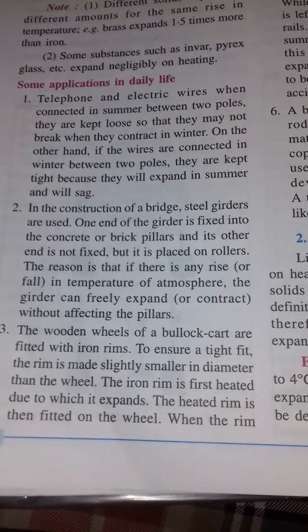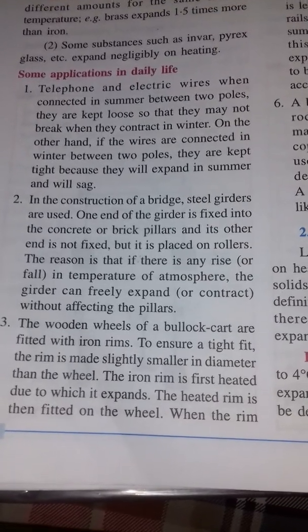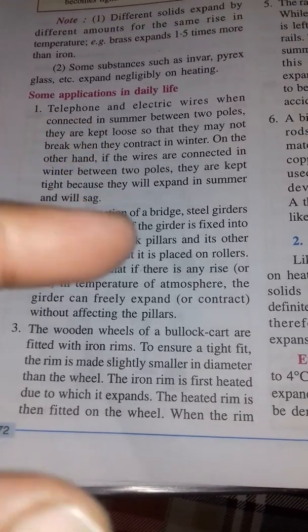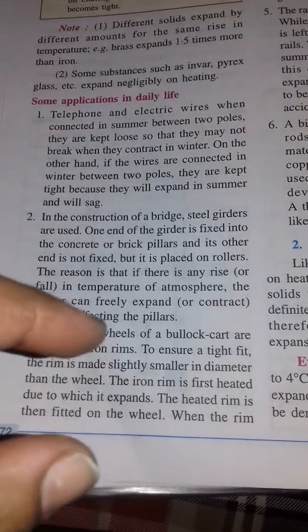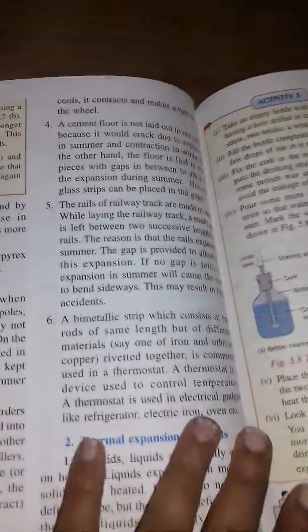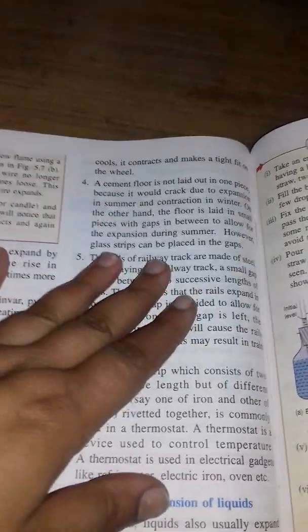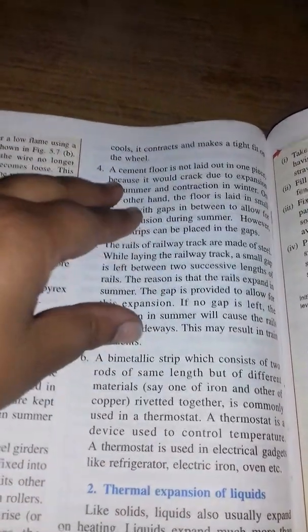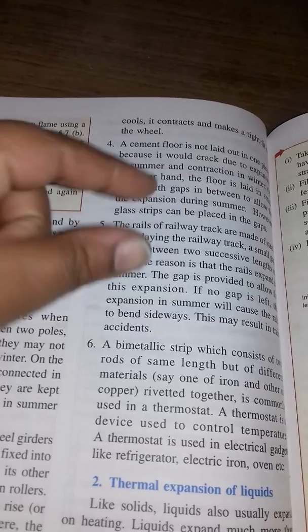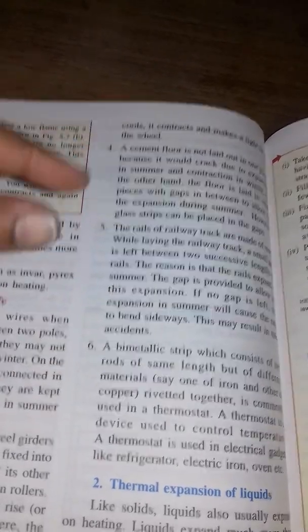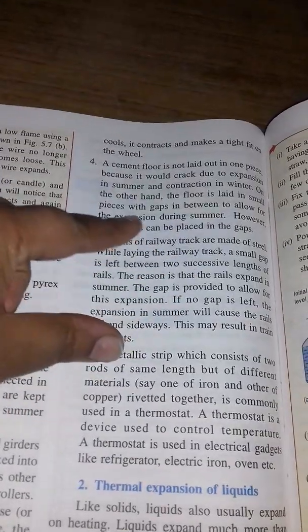First we heat the rim, and when the rim is heated, children, it expands, and when it expands, it is easily fitted on the wheel. After it is fitted, children, we put some cold water on it or let it cool down, and when it cools down, it starts contracting and it tightly fits on the wheel, children.